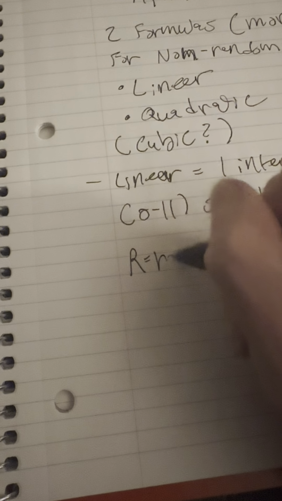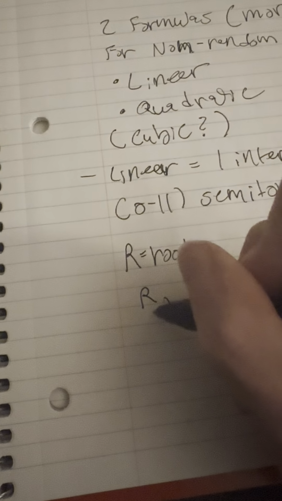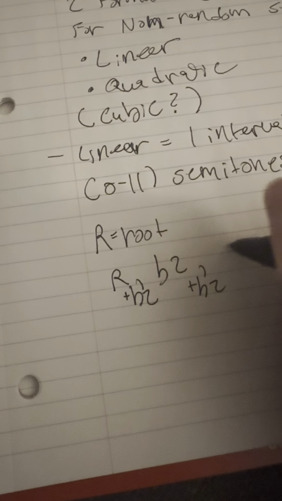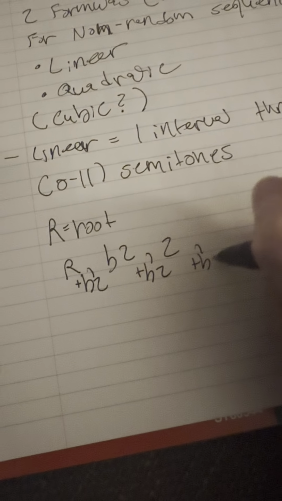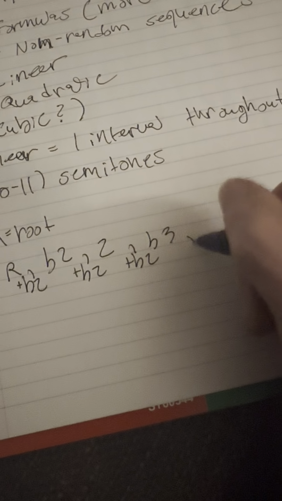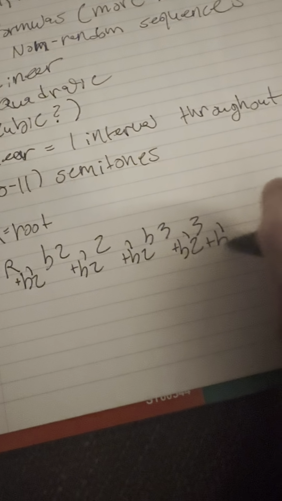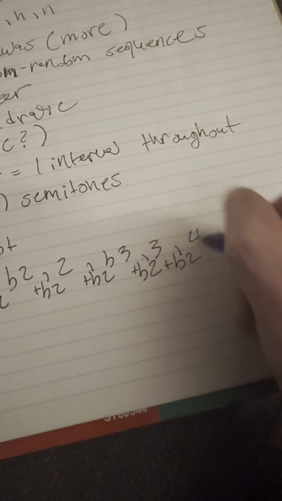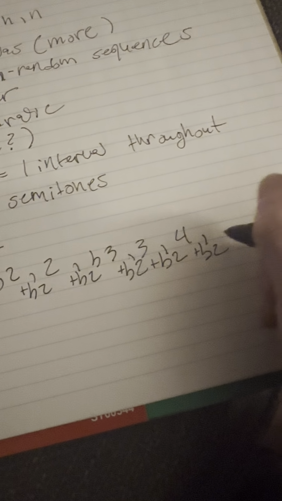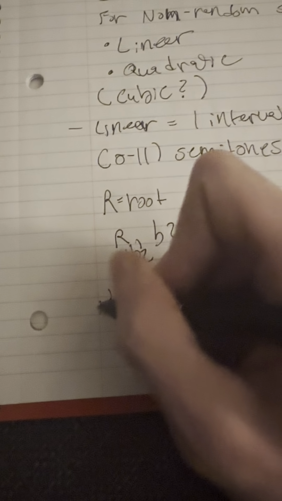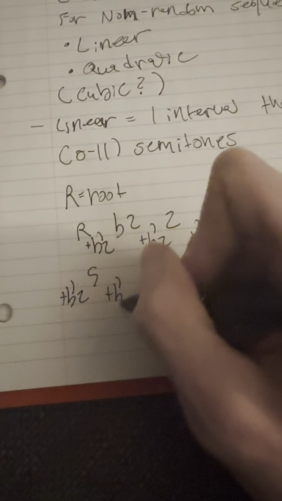So let's say R is root, R plus flat second, plus flat second, plus flat second. If you know much about music theory, you'll probably start to recognize this sequence as the chromatic scale, because the chromatic scale is, I'm just gonna do that down here, essentially just 12 notes in a row, all semitones.